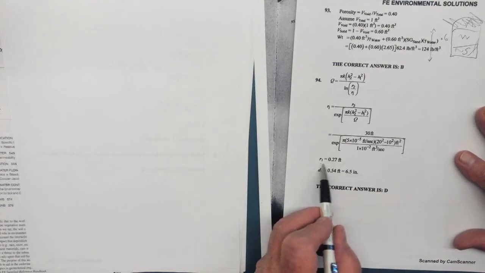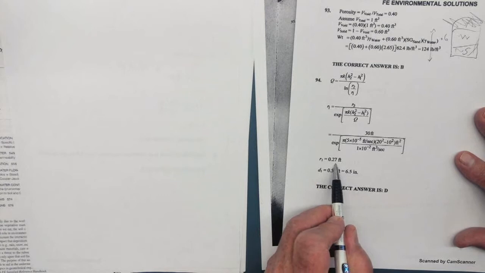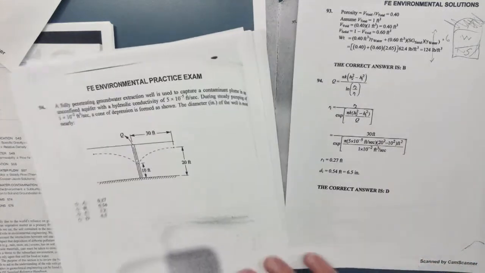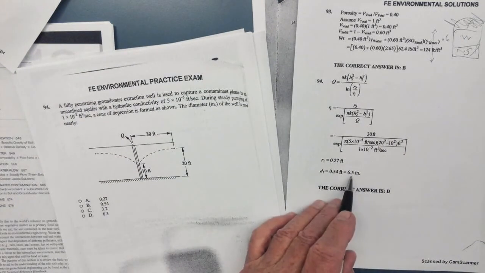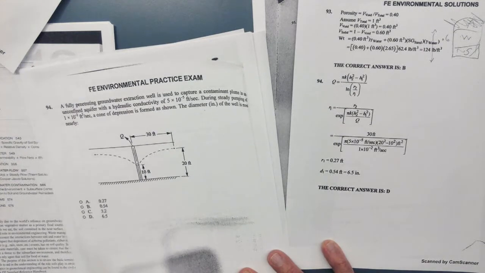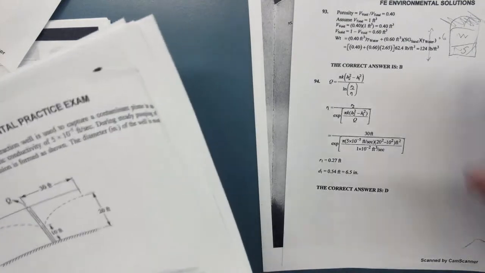Okay. And so there you solve for R1, 0.27 feet, and therefore the diameter is twice that. Were they tricky here? Sometimes they're tricky. No, this one's pretty easy. The answer was 6.5, and there are no others that are close. So the math here maybe takes you a little while, that's all.